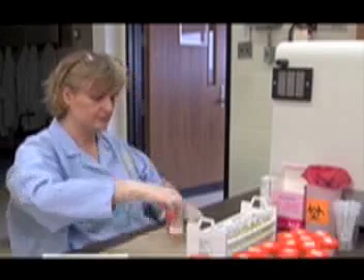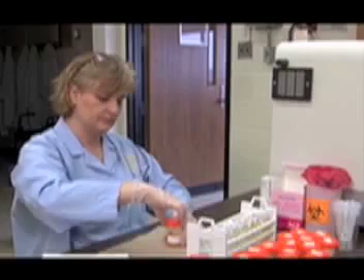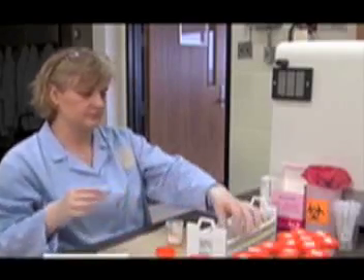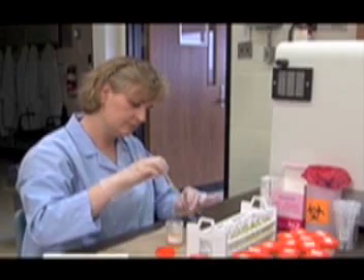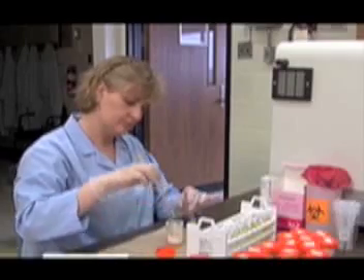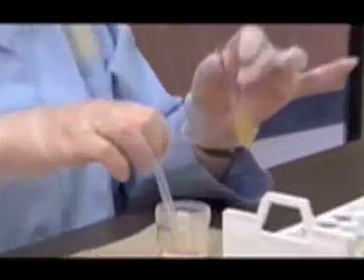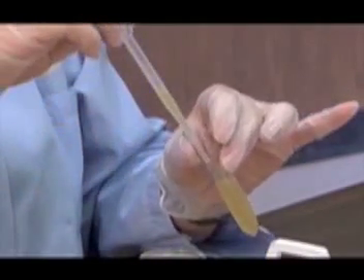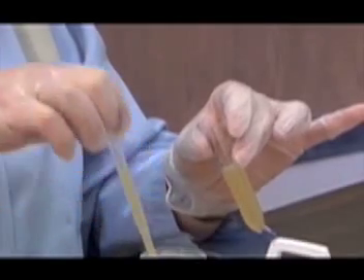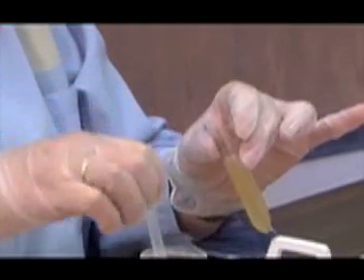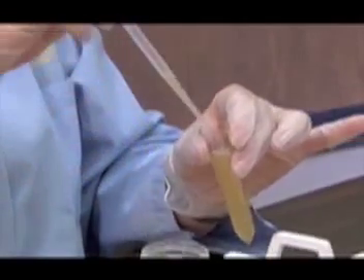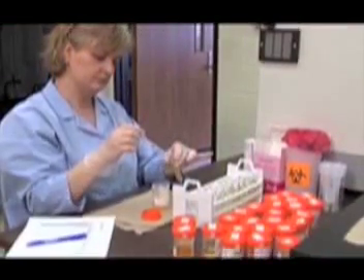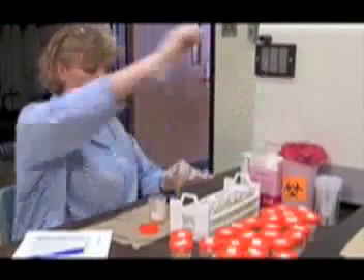It is important to thoroughly mix the urine before transferring an appropriate volume of urine to fill the COVA tube. Discard the transfer pipette in the biohazard container.